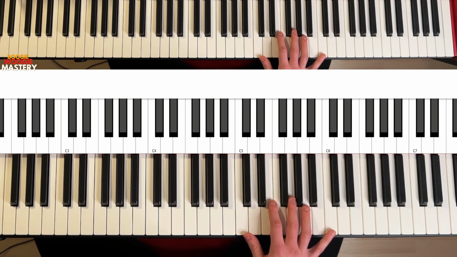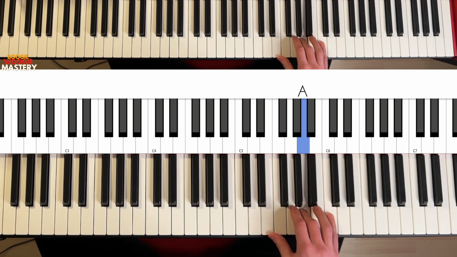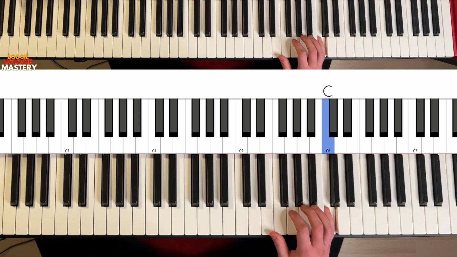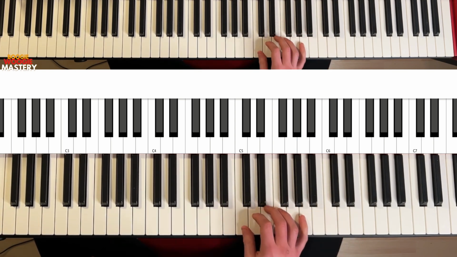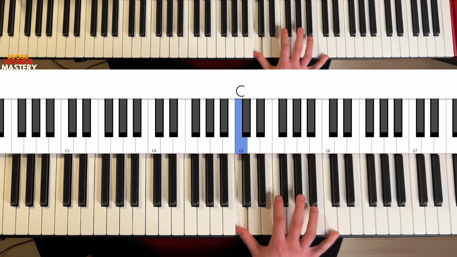Then on the and 3 and 4 and 1 and 2 and 3 and 4. So when you're playing the melody, and 2 and 3 and 4 and 1, the next part is up here.